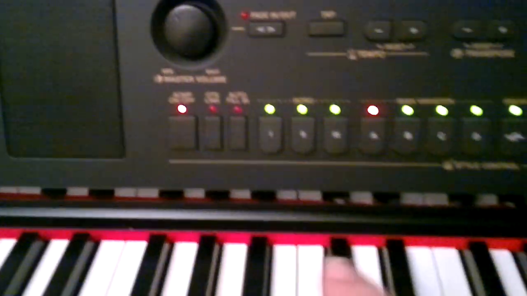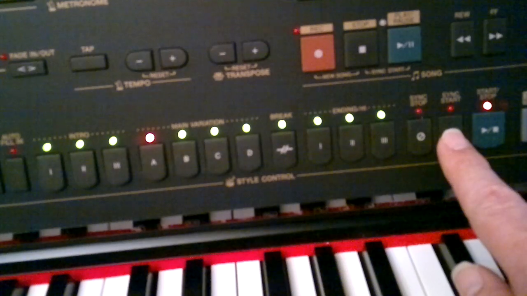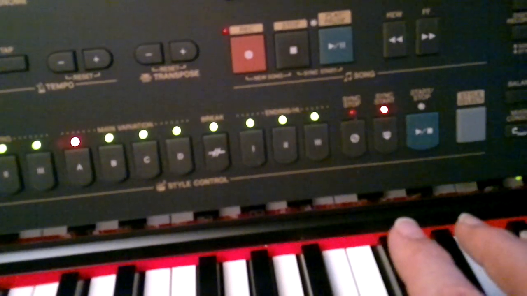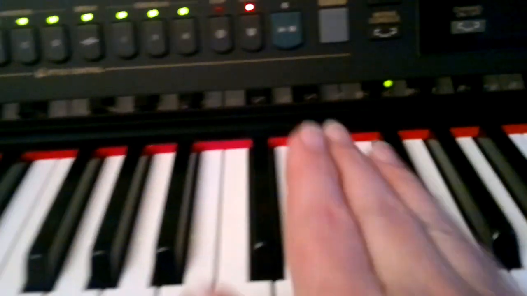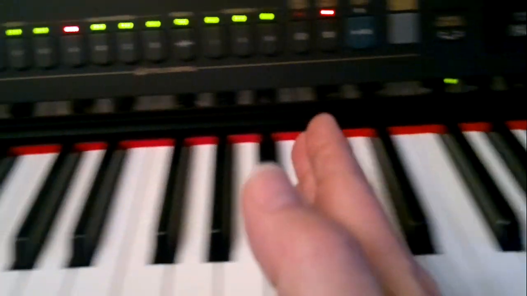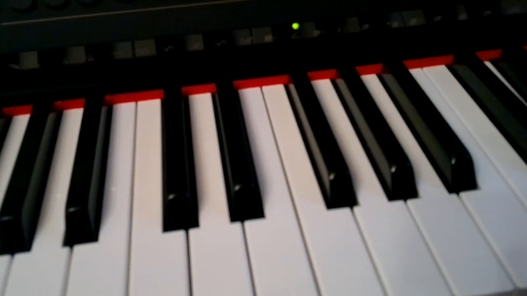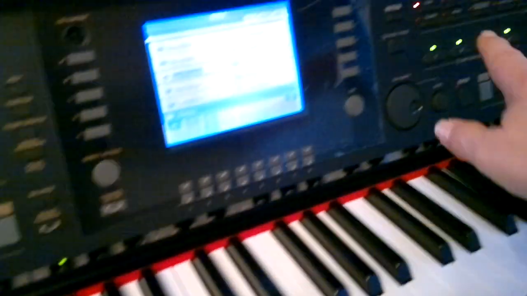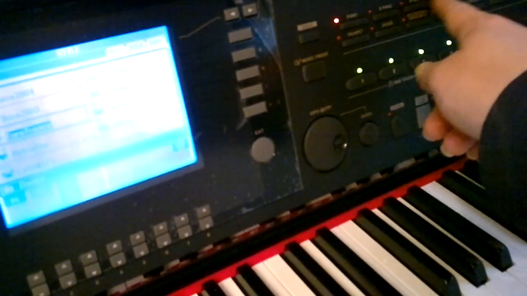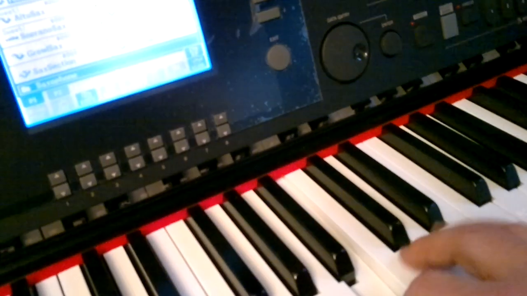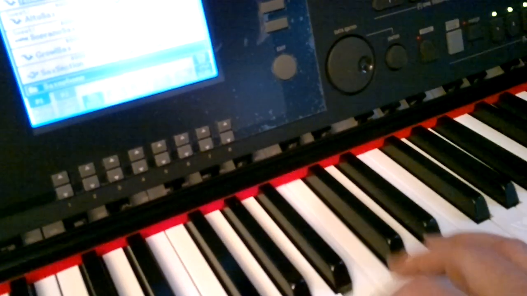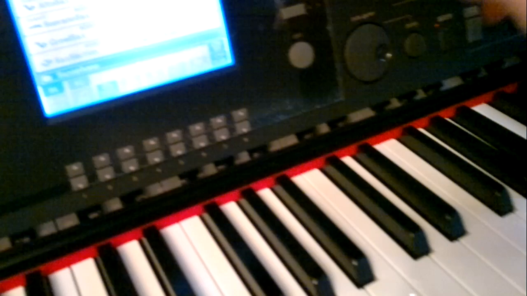Now, I've got the auto accompaniment on. I'm going to press synchronization start. As soon as I press here, you'll notice there's the split light that's now turned on this keyboard here. This is the accompaniment section, and this is just the piano section or whatever I've got set there on these voices. If I've got saxophone. Okay, let's turn that off.